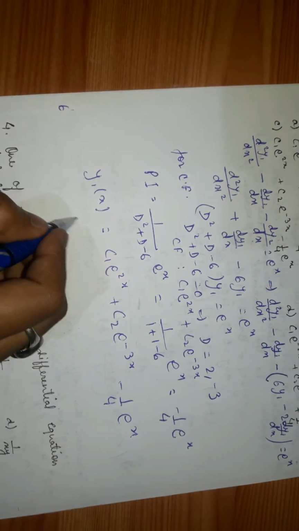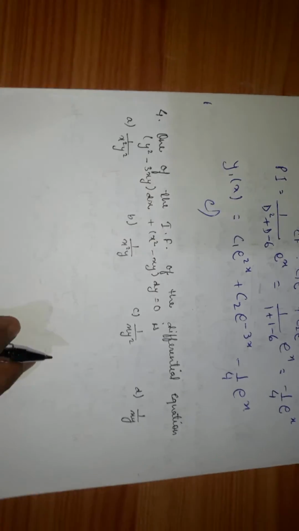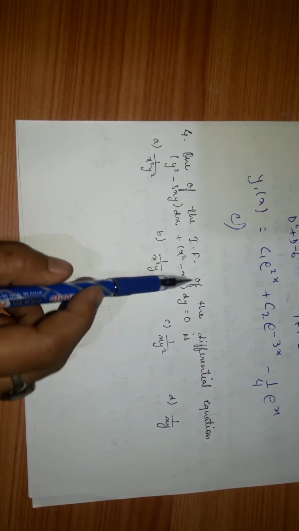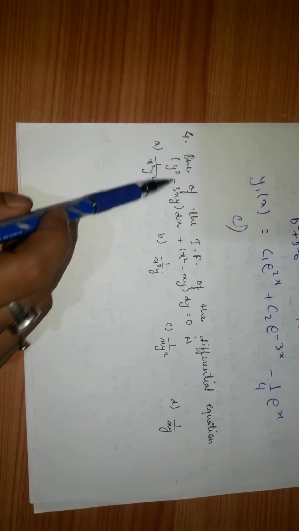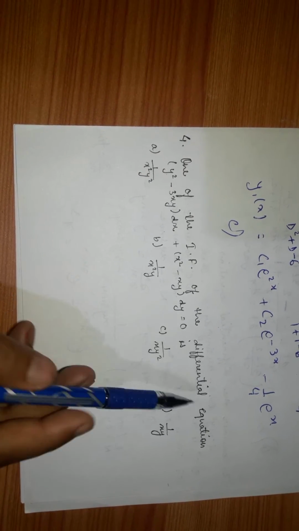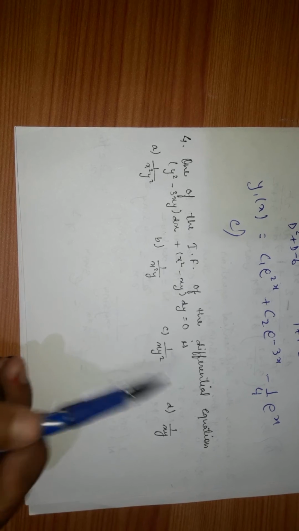So the correct answer is C. Now comes the fourth question, which says: one of the integrating factors of the differential equation (y² - 3xy)dx + (x² - xy)dy = 0 is. So we have to find the integrating factor.